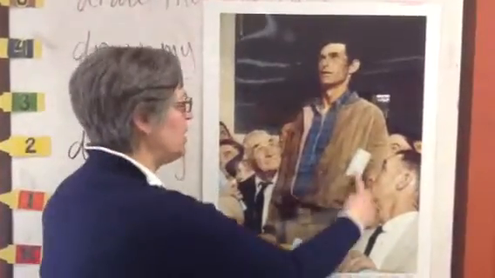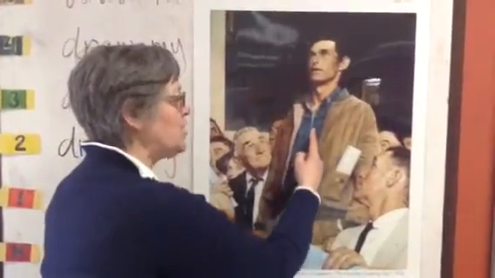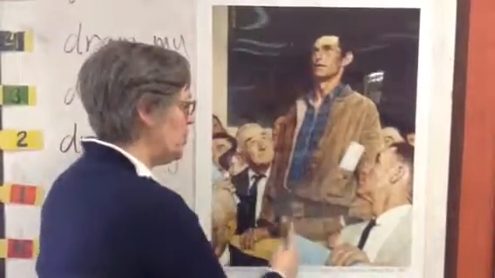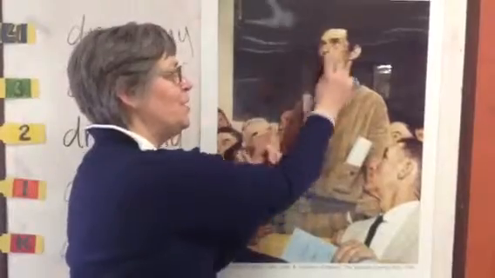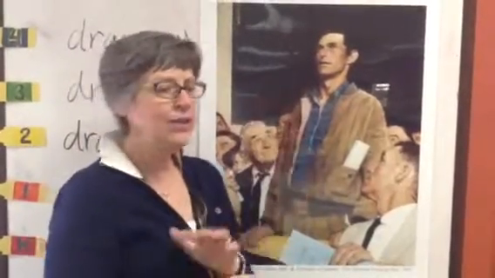The other thing, too, we talked about line and how it moves your eye through an illustration. Look at what his jacket and shirt do. Brings you from these folks, puts you right up here to where he is speaking. Norman Rockwell was brilliant. Love, love, love that. Emphasis, the most important part of the painting.